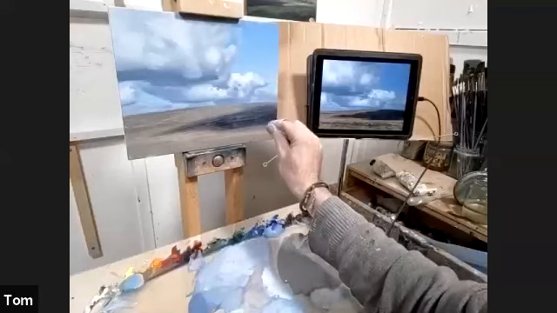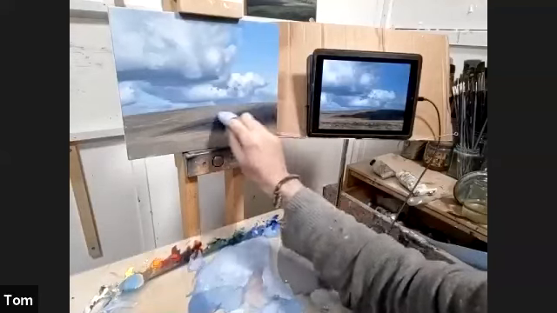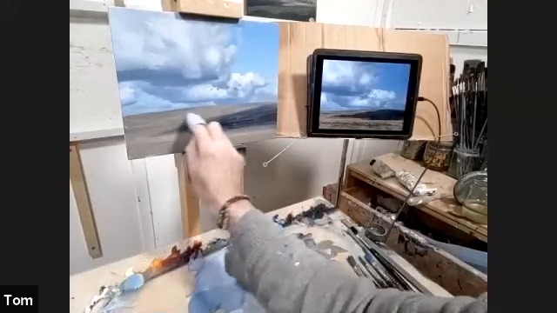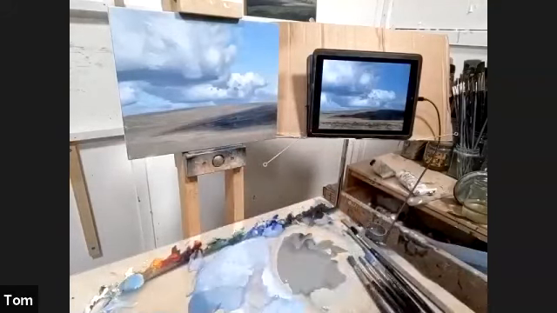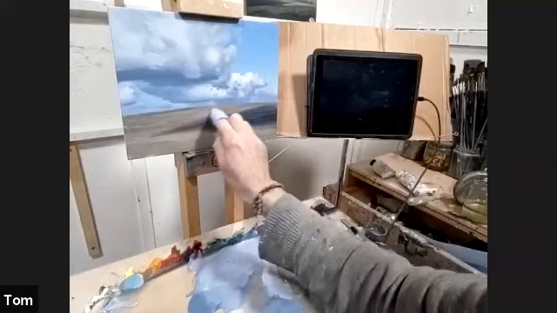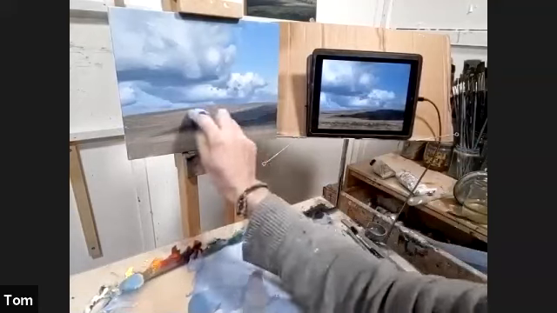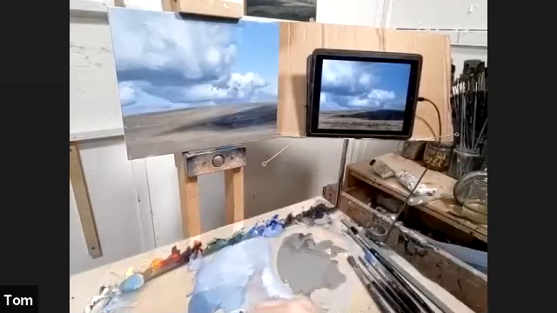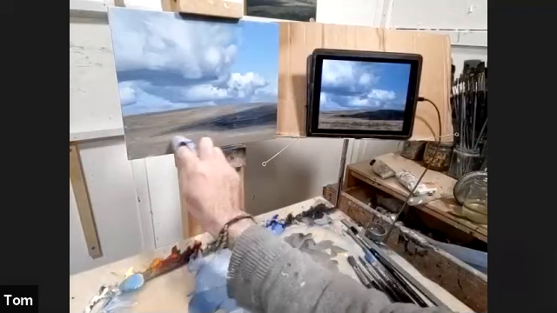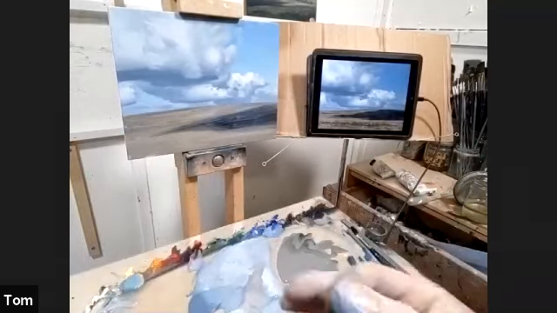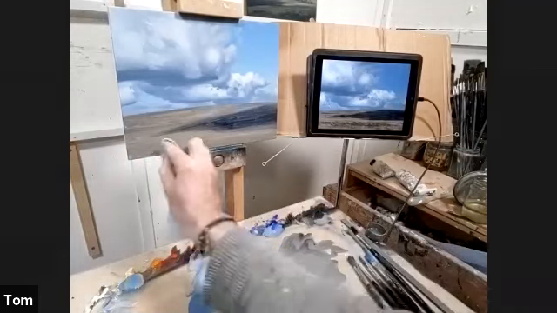And now I'm painting form using just my finger. So any highlight where the sun is hitting more, I can rub it back there and create this highlight. And in the foreground as well, the sun's hitting the grass. So I'm going to really try and rub that back.